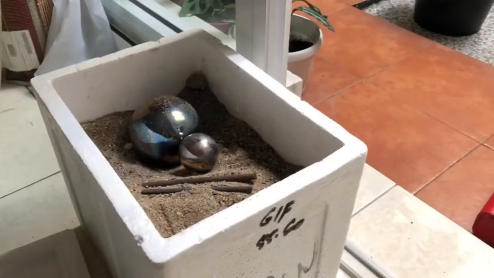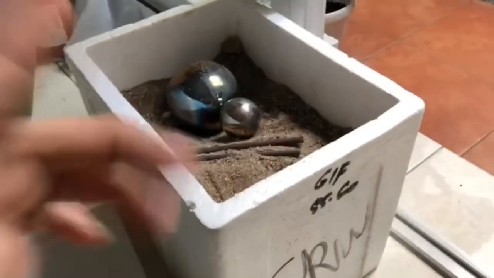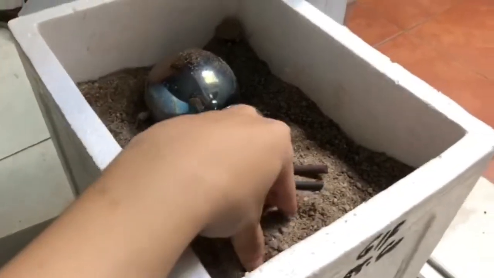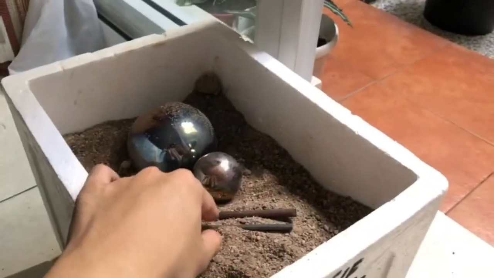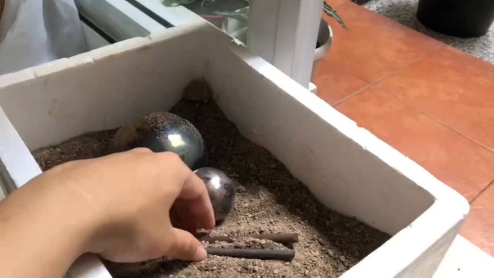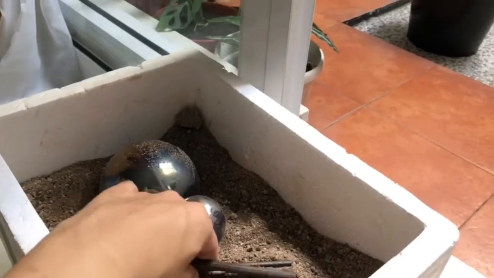Okay, so this is the apparatus, this is the box and the soil and sand which will be used as the medium, and this is the specimen, the cylinder.